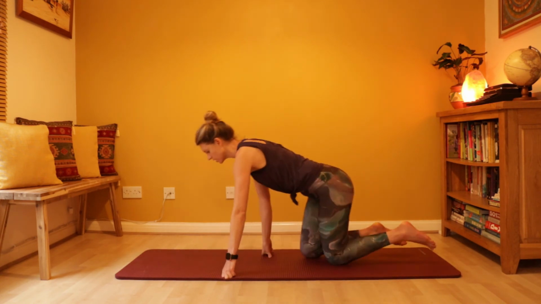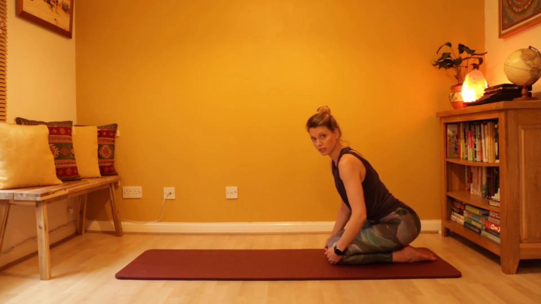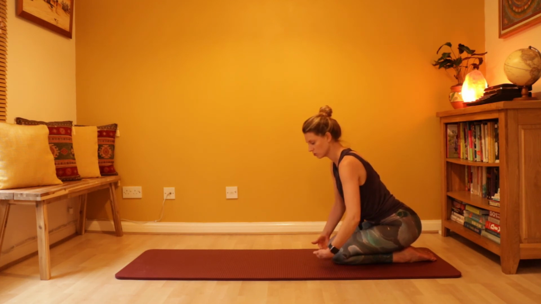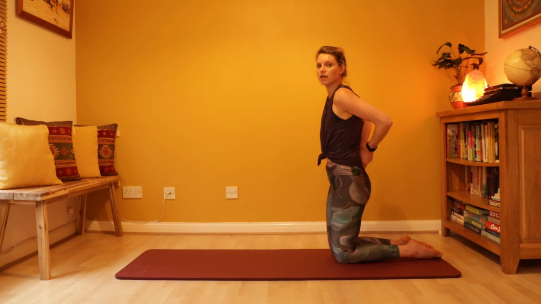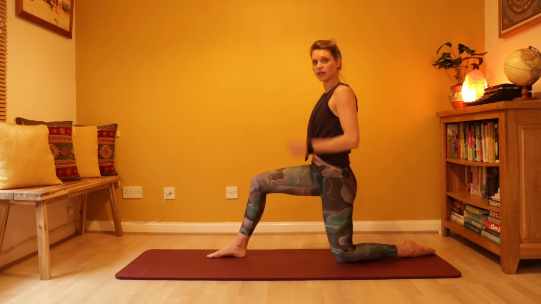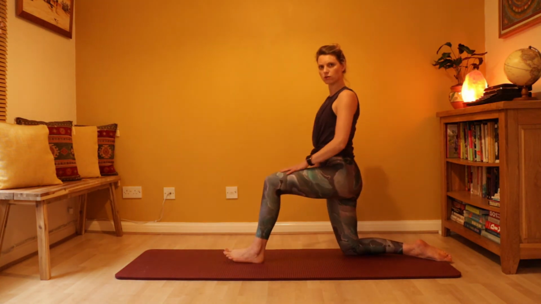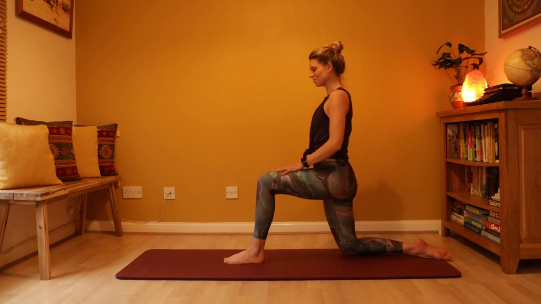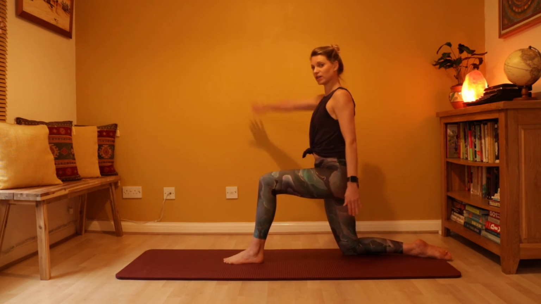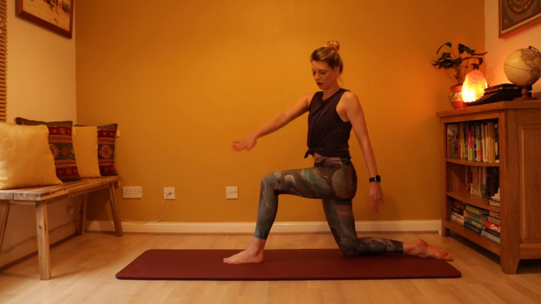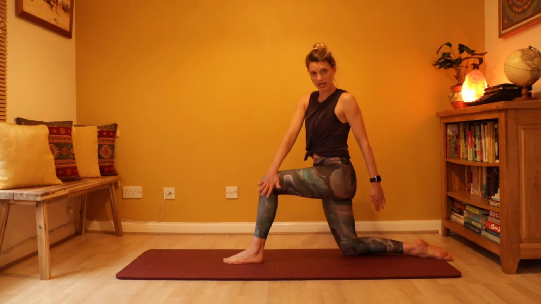So if you need an extra bit of cushioning for your knees, grab something now, maybe a mat if you're not using one, or a blanket or a jacket just to pop under your knees. Then step forward with one foot. In fact, I'm going to do this foot first. So from here, take your opposite arm onto your front knee, on the outside of your knee.